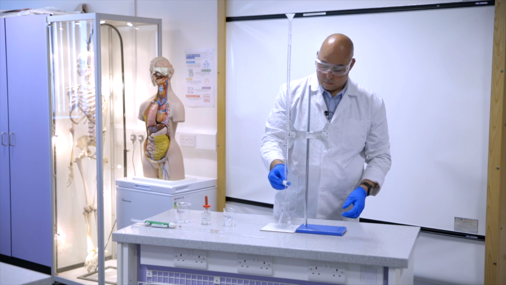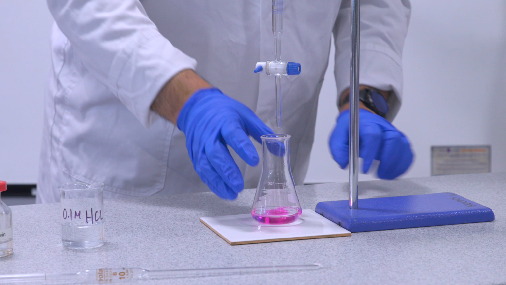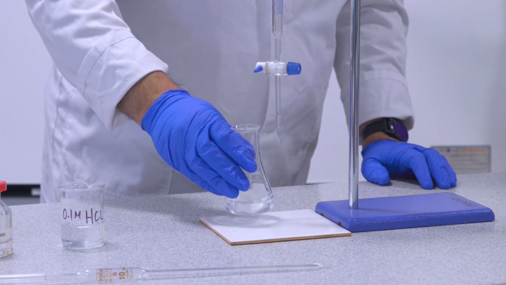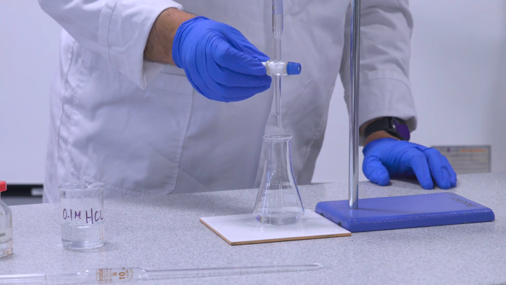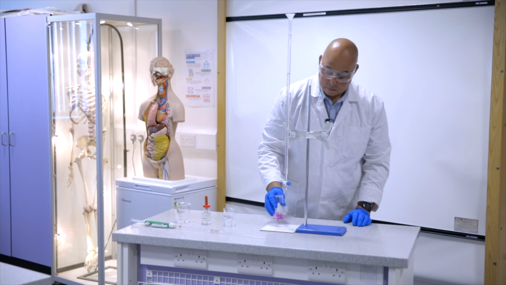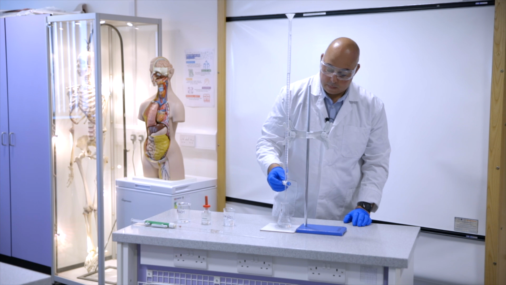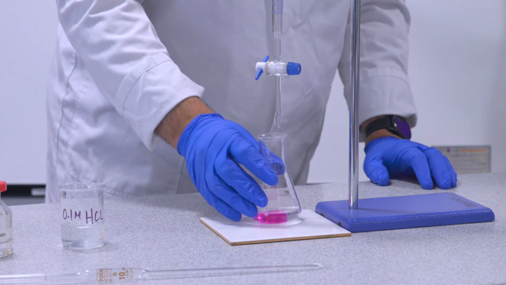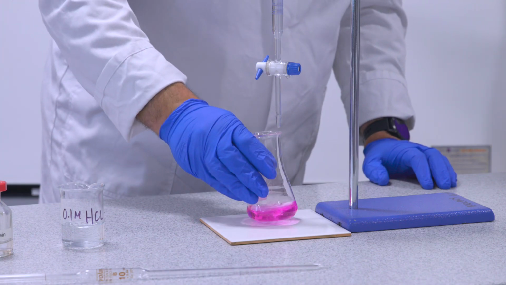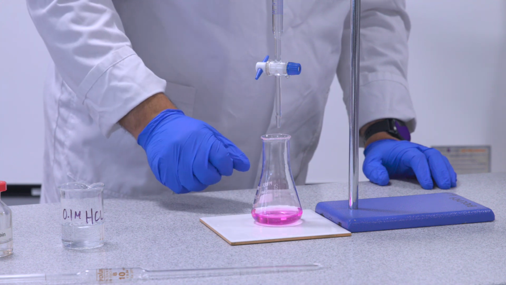And we can backtrack that and we can do calculations, and you will see an example of a titration of hydrochloric acid and sodium hydroxide, and we're going to look at how we use the indicator phenolphthalein to work out and calculate the amount of solution in concentration.